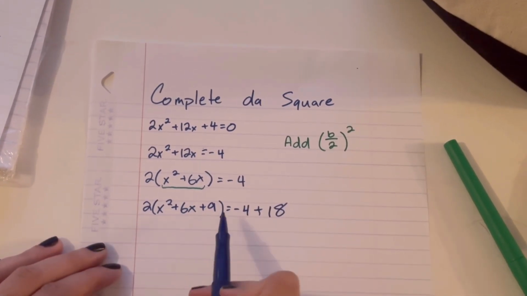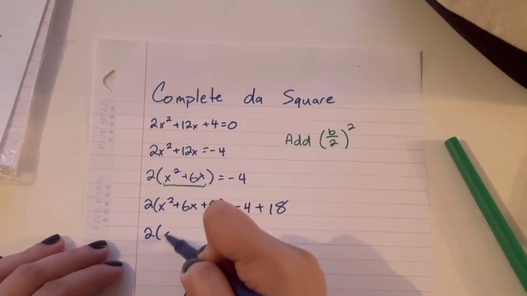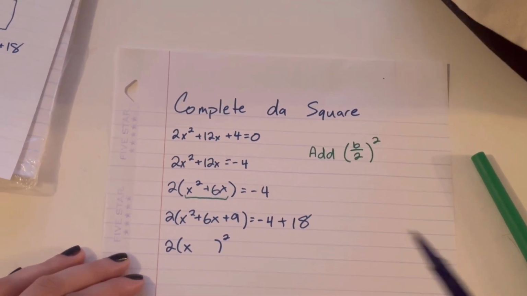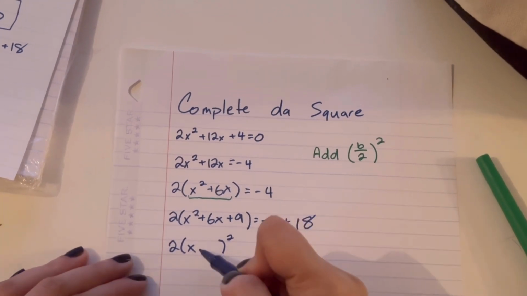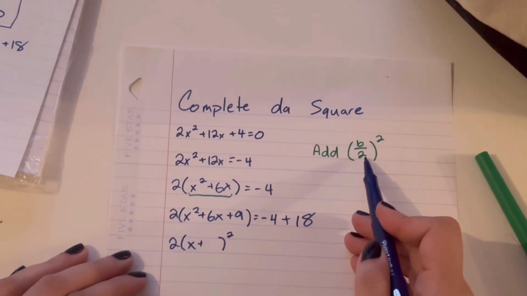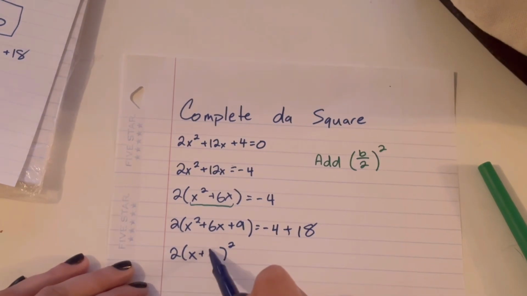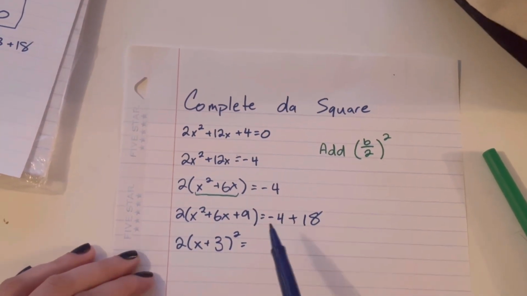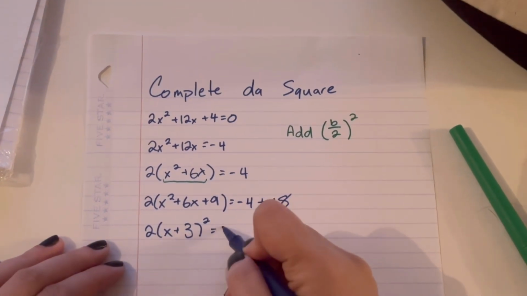Then this is going to factor to be x something squared. In case you get confused on what number to put in here, it's going to be b cut in half. So half of b is 3. X plus 3 squared equals, and then -4 plus 18 is 14.